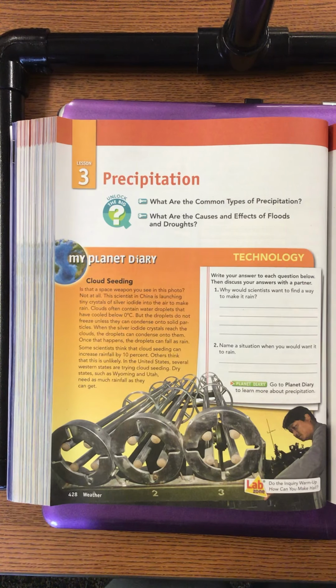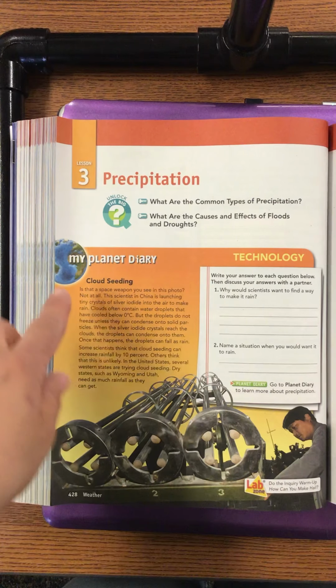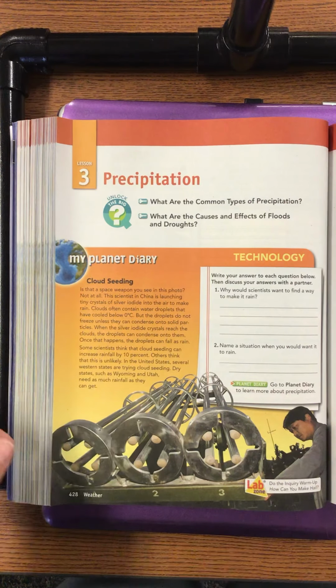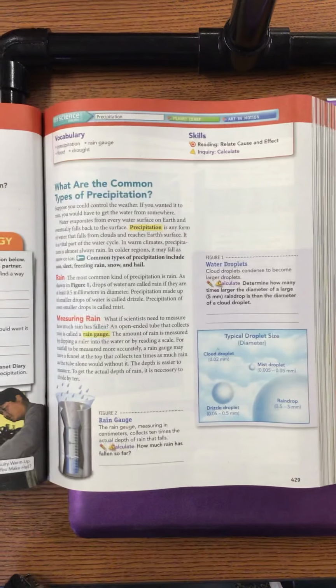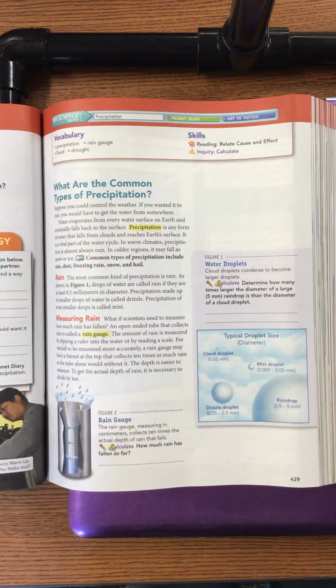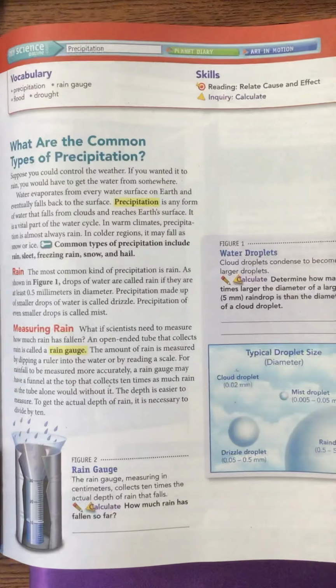This is the reading for chapter 12, lesson 3, precipitation. There's a little section on cloud seeding you can read on your own. We're going to start on page 429. What are the common types of precipitation?